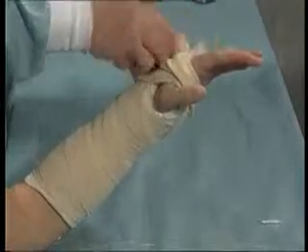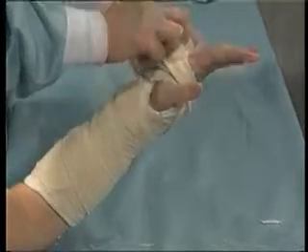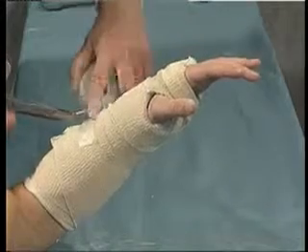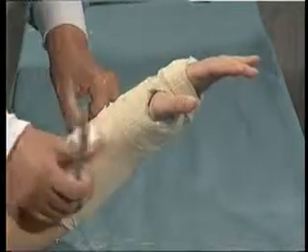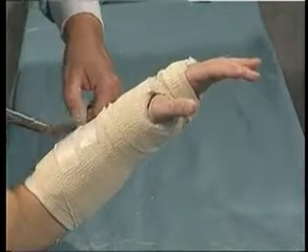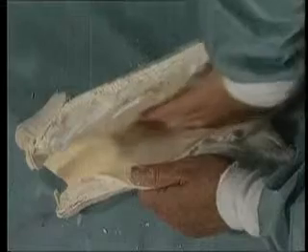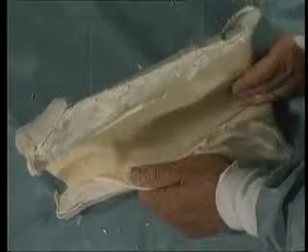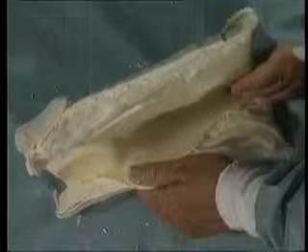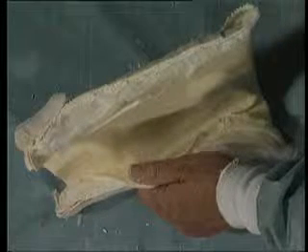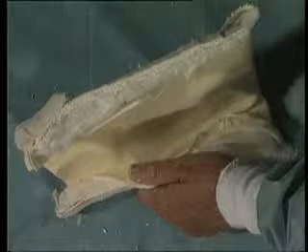Once again, care should be taken around the grip. Once the crepe has been applied adequately, this may then be taped in place. At the end of the exercise, feel the inside of the cast to ensure that there are no ridges or areas of pressure.